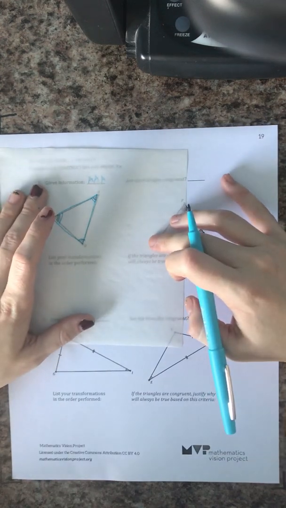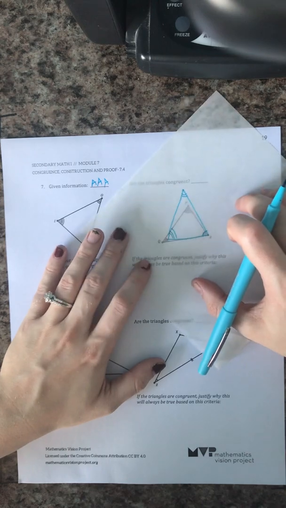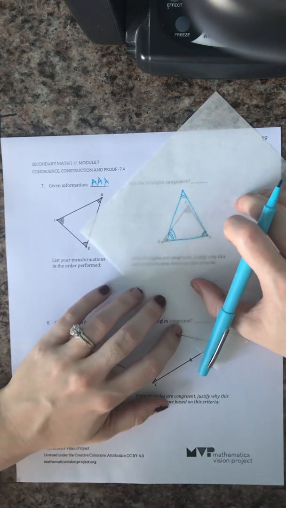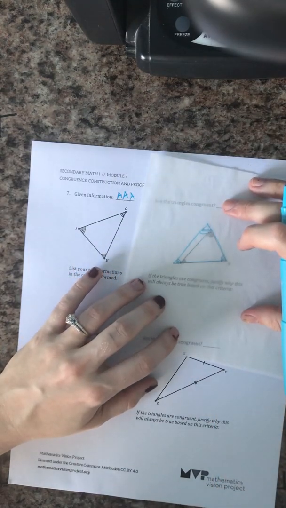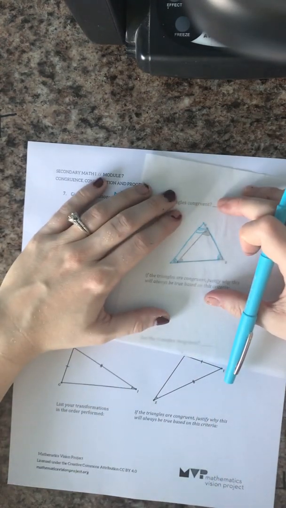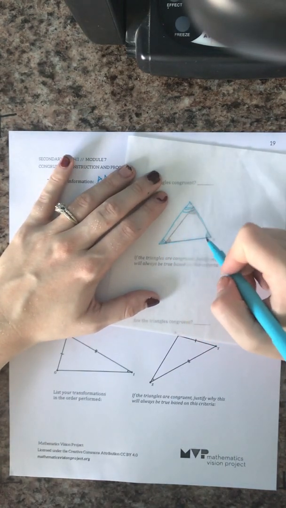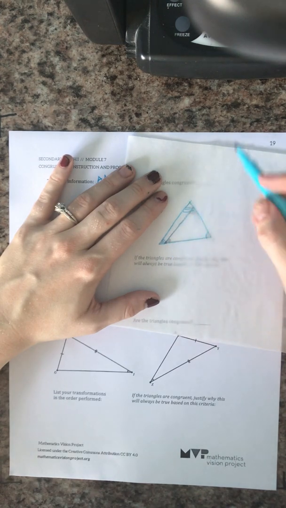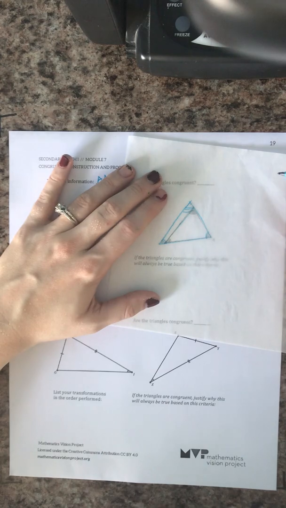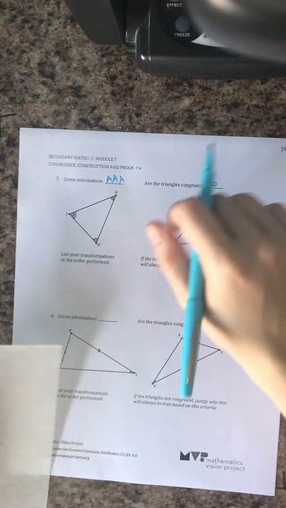Okay, let's see. U went to R, right? Okay, so there's R. Oh, okay, that didn't work. Let's see if I can flip it, because O and P are supposed to go together, right? Ooh, that's interesting. They all match up now, but they're not giving me the same line. That's not the same line. That line's longer than that line. It looks like that's not enough information. Interesting. So we're not guaranteed with angle, angle, angle that that's going to work.